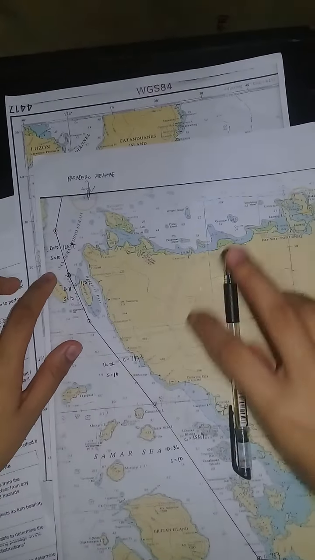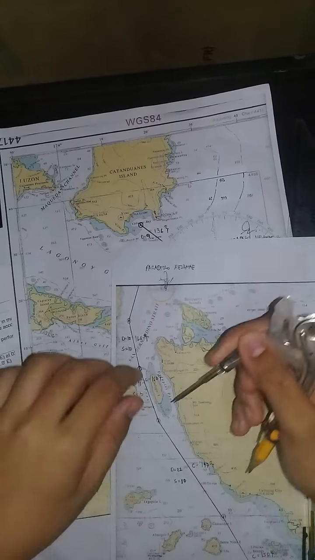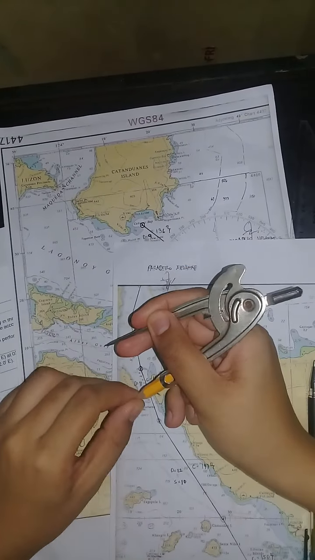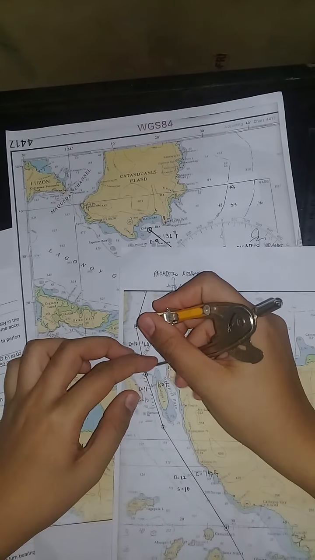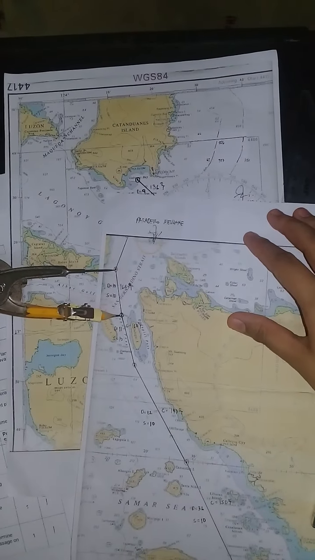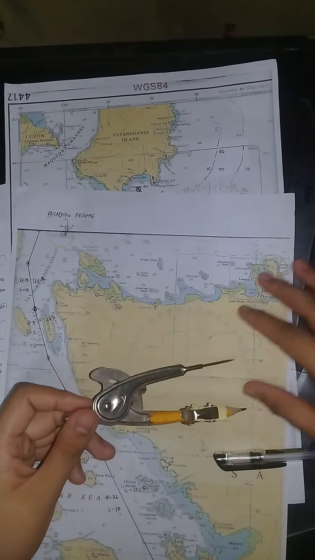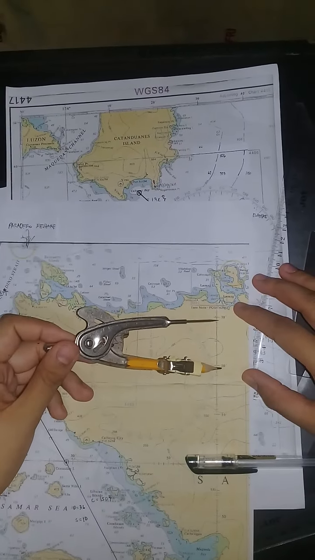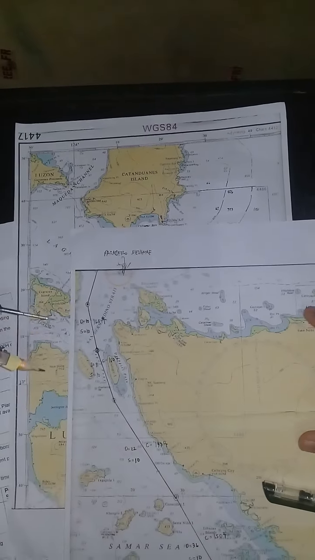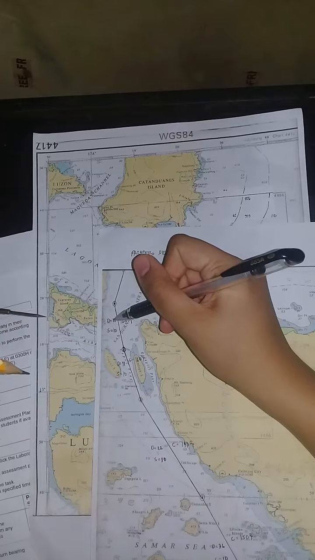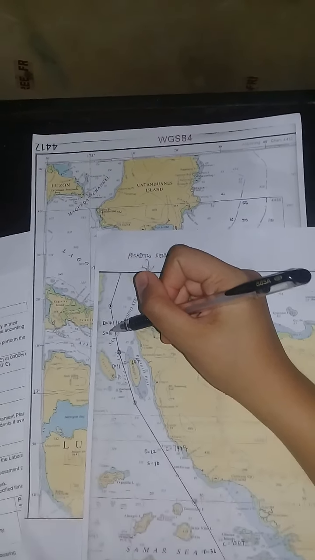For our 3 to 4 waypoints, using the compass divider, bring this one here. This is 10 nautical miles, and our ship speed also is 10 knots.